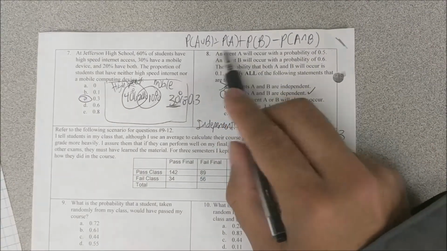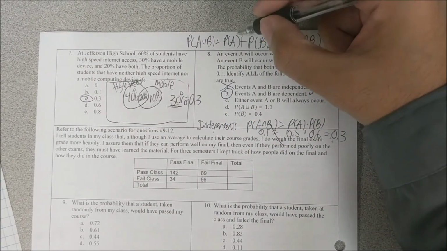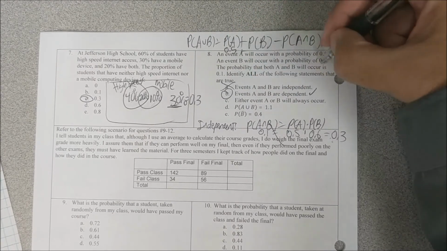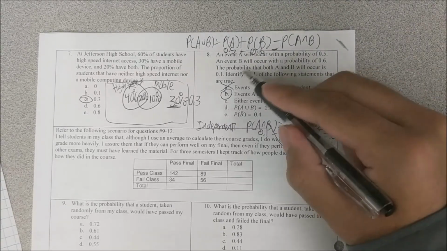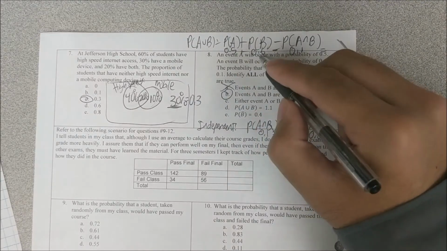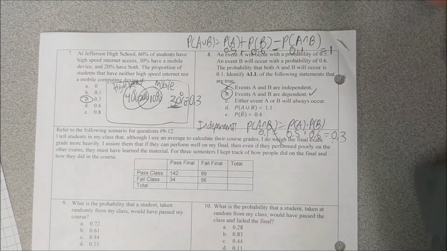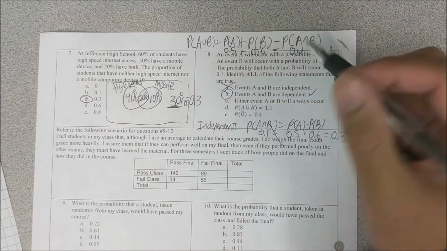Is it true that either A or B will always occur? Well, let's try the union formula now. 0.5 is the probability of A, plus 0.6 is the probability of B, minus the probability of both A and B. Okay, so 0.5 plus 0.6 is 1.1, minus 0.1 is 1 whole. So 1 whole means 100%. So yes, A or B will always occur.